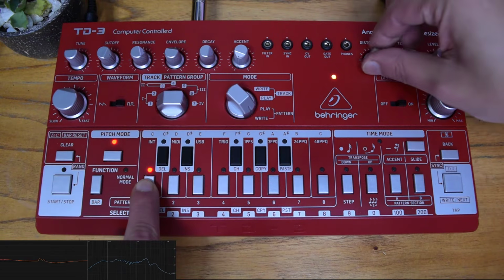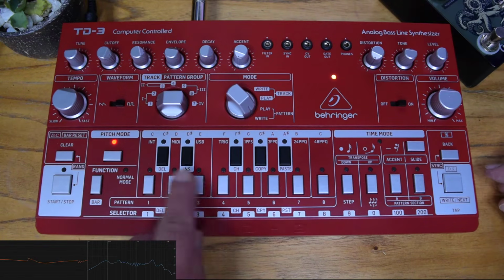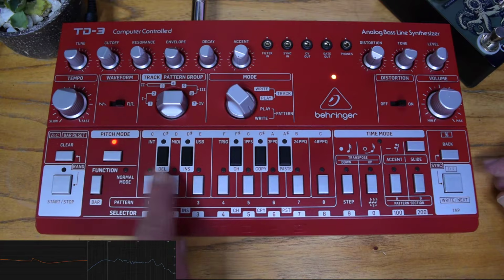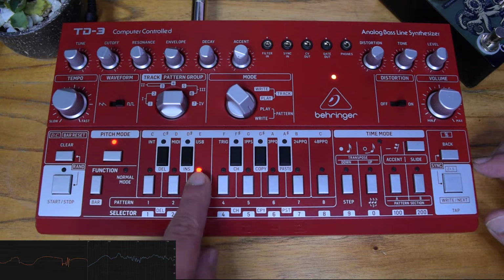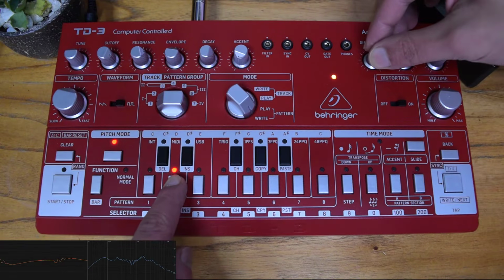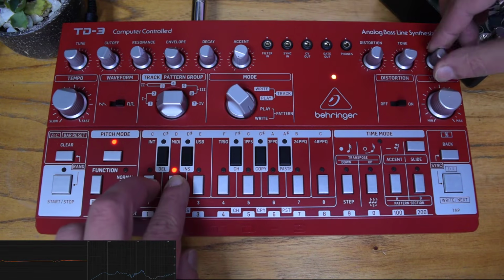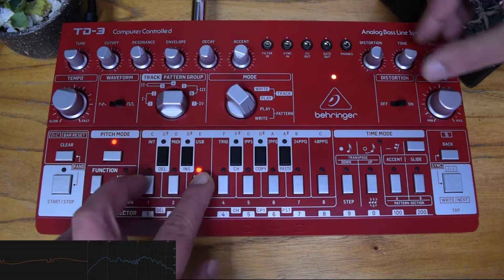Now, of course, you can go low on distortion, and it will still do a little bit of distortion, but not that much. And if I go all the way up, it's pretty distorted. And of course, the level will go up, so you're going to need to manage that.